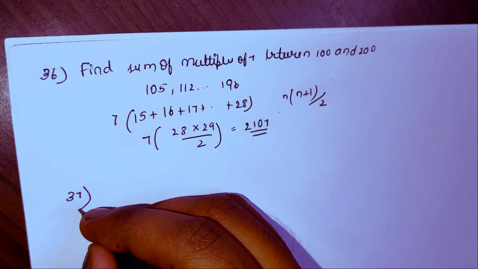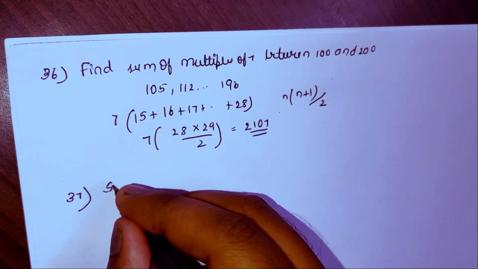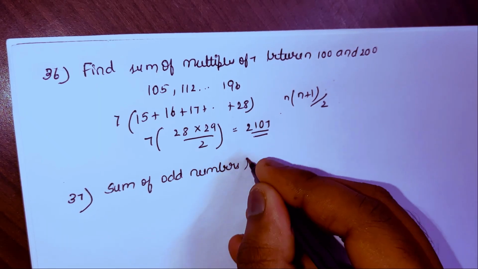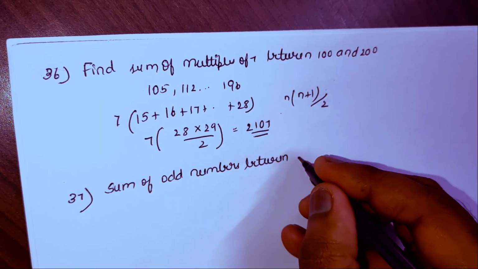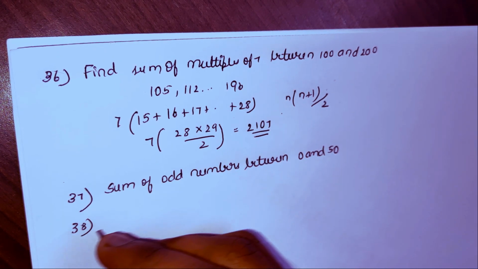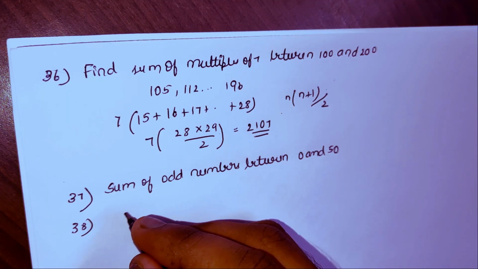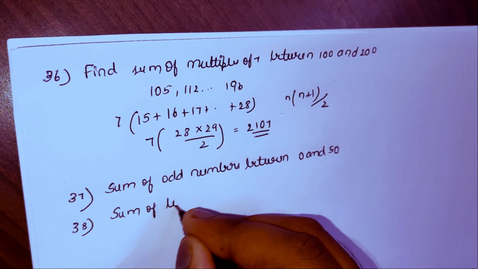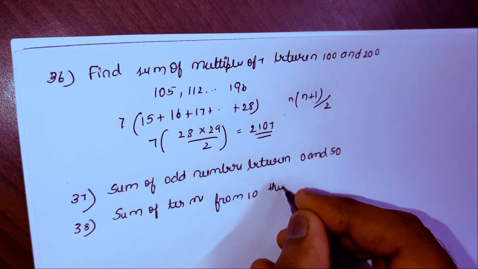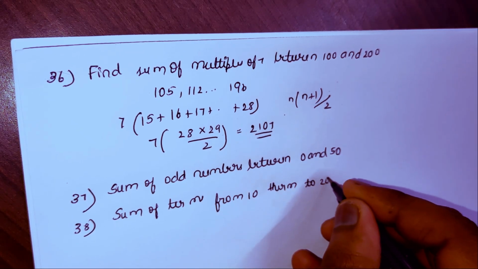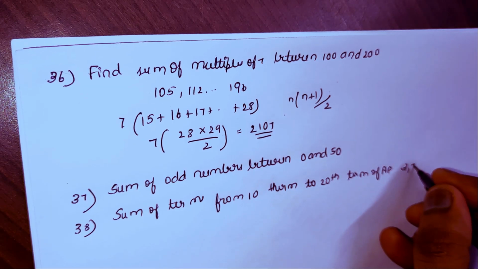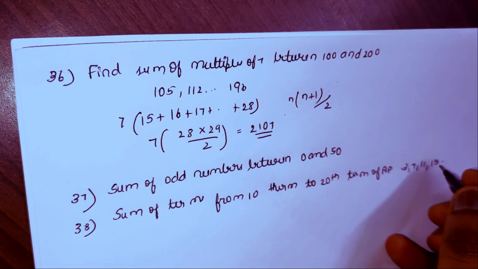37th question. Same kind of question. Sum of odd numbers between 0 and 50. 38th. Sum of the terms from the 10th term to 20th term of AP 3, 7, 11, 15.